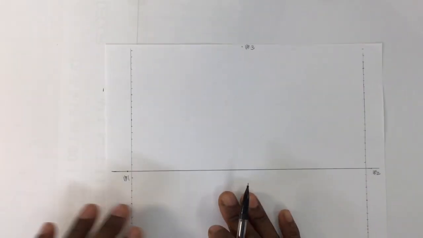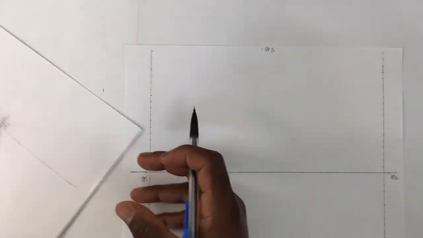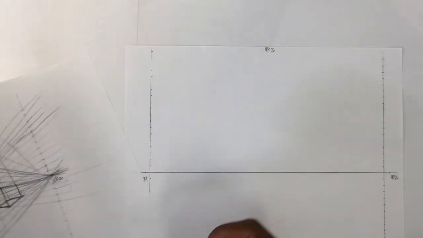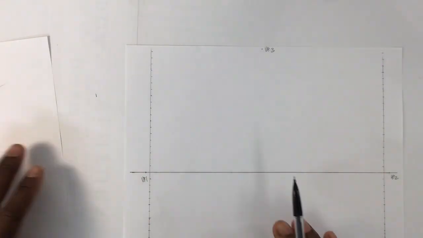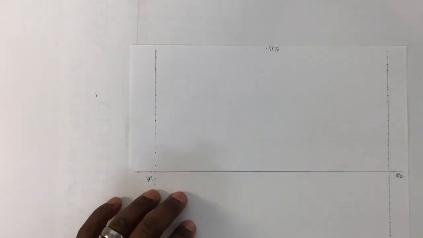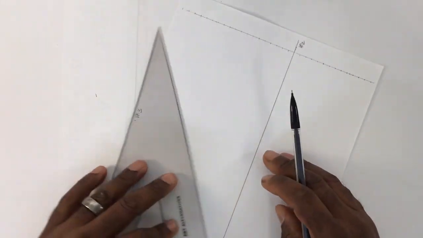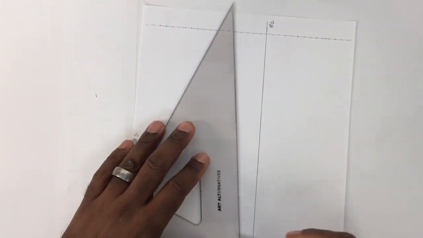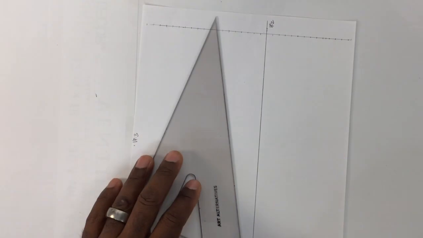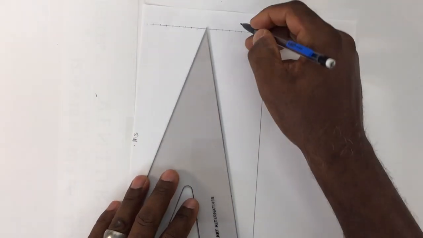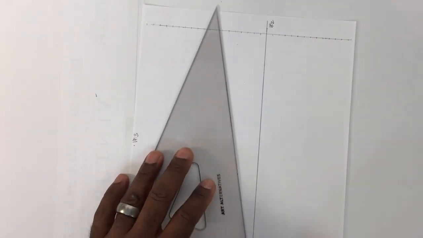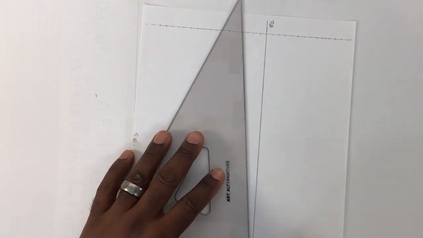And I've gone ahead and basically done this exact same thing here where everything's already measured out. So I'm going to go ahead and get those lines ruled and see if we can't, again, from vanishing point 1 to the marks on that side. I'm going to try and do them.